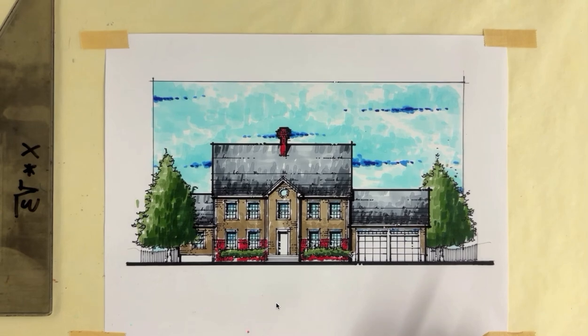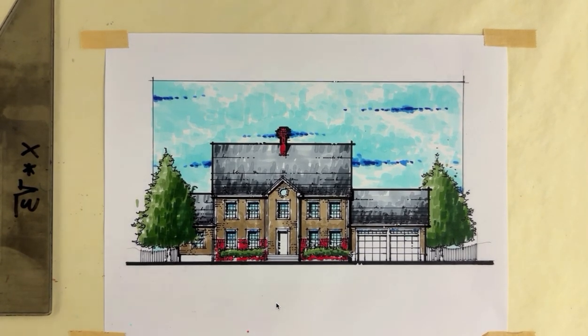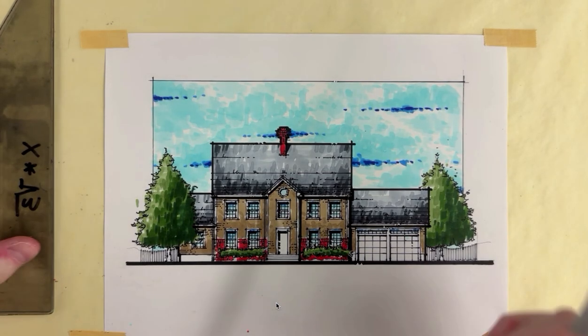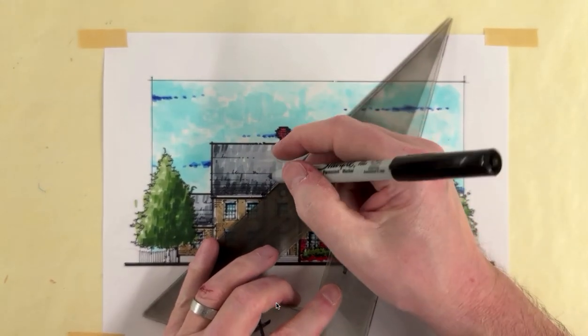Got all the texture I want in there. There's really one thing left to do. These lines need to be pumped up a little. I drew those too far apart. Let's do this.